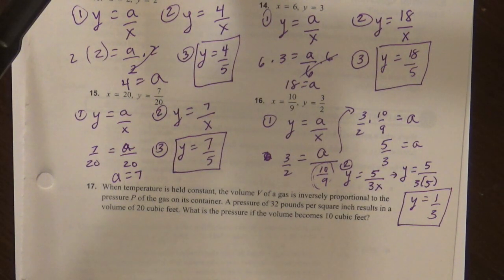Alright, so let's look at number 17. When temperature is held constant, the volume V of a gas is inversely proportional to the pressure P of the gas on its container. A pressure of 32 pounds per square inch results in a volume of 20 cubic feet. What is the pressure if the volume becomes 10 cubic feet? Because I'm so limited on space, I'm going to do it on a separate sheet.